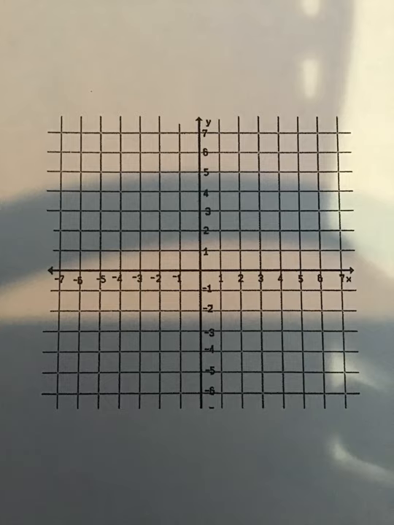All right, so first one we're going to do: y is less than or equal to negative 2/3 x plus 2. All right, positive 2 is our y-intercept.